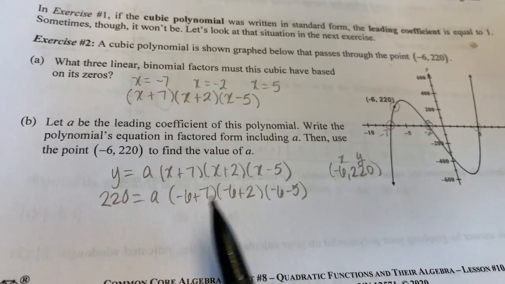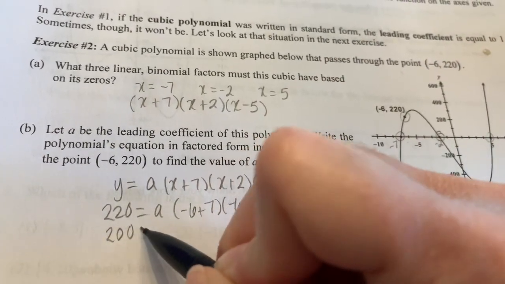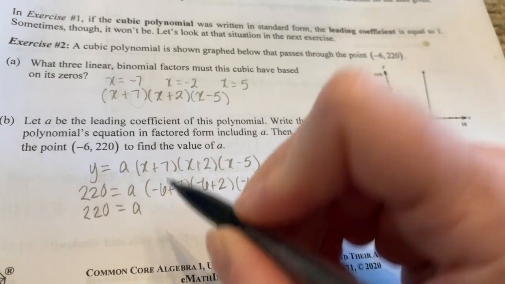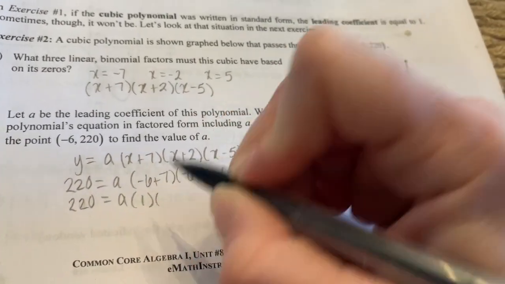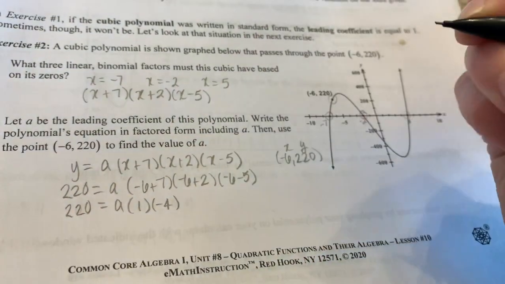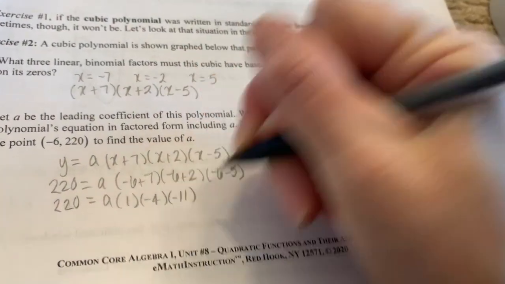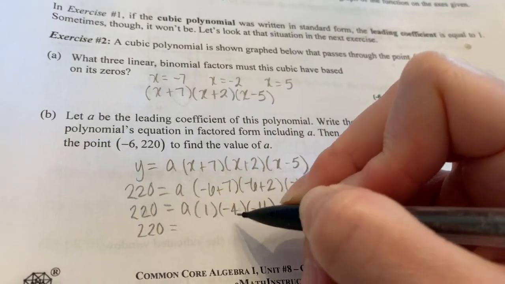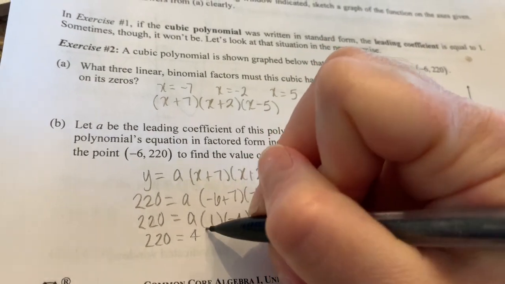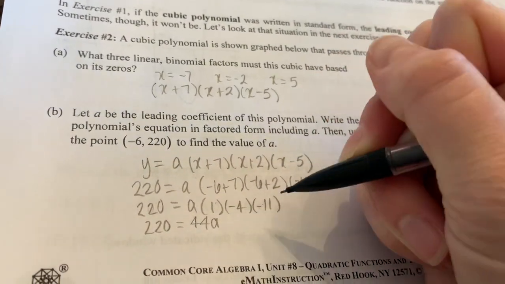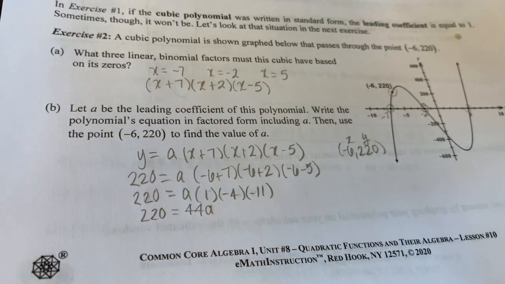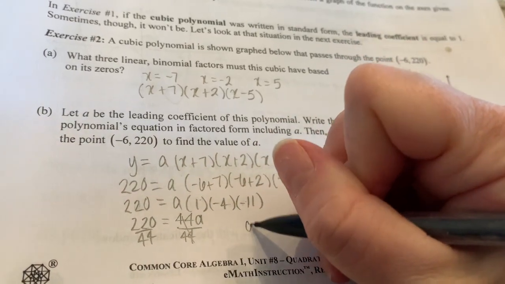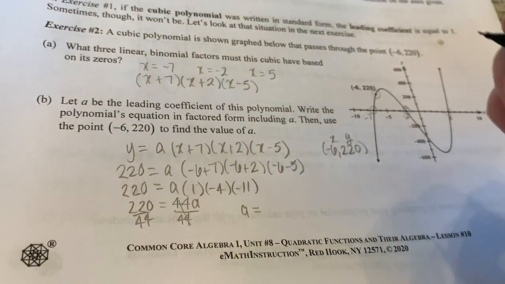Now, you could definitely just plug that whole thing into the calculator if you want. It's easy enough that you can do it in your head, though. This is 1. This is -4. And this is -11. So you end up with 220 is equal to 44 times a, because 1 times -4 times -11 is 44. And I just put the a in front. I divide both sides by 44. And I will find that a is equal to 5.